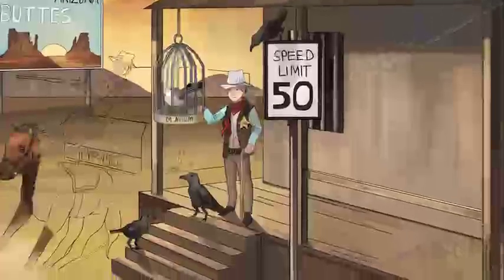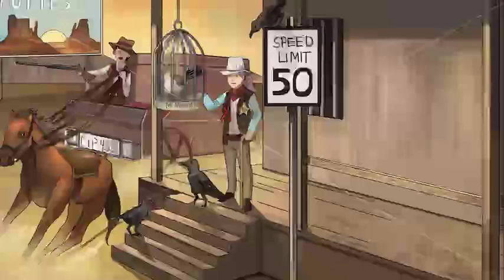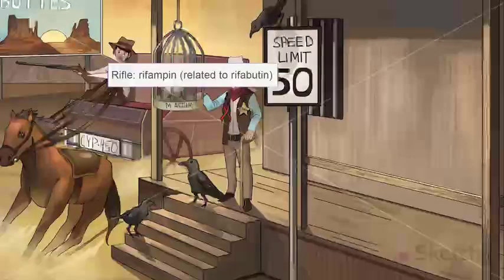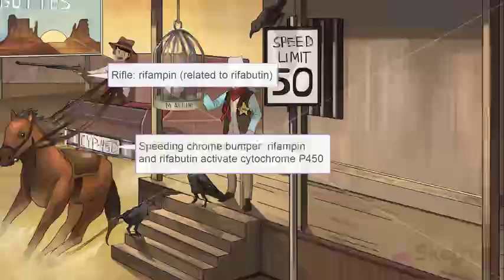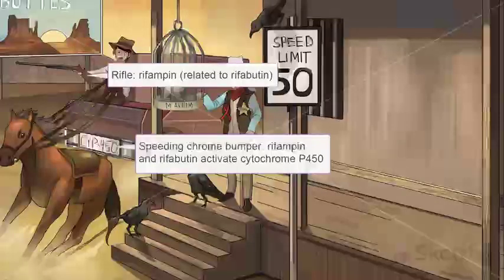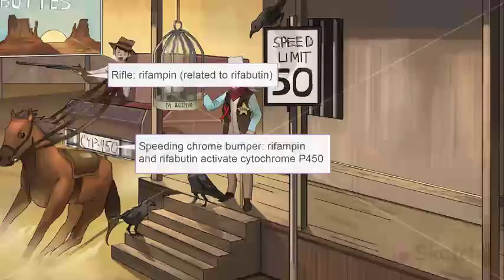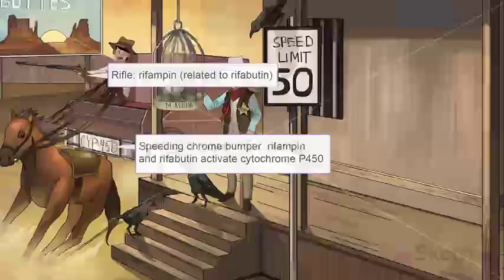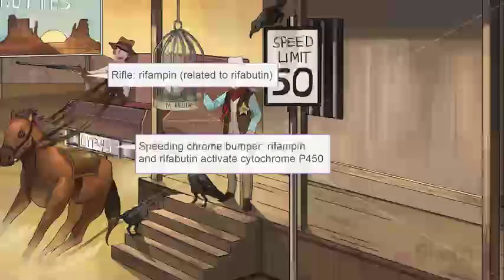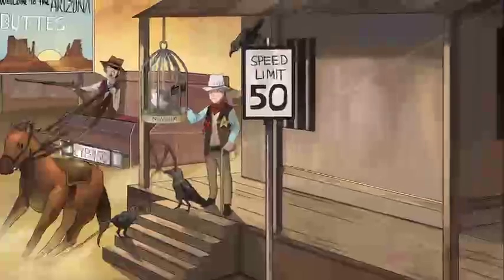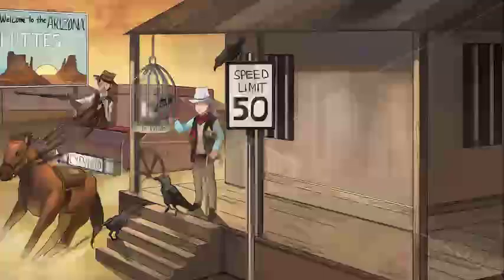Take a look under the billboard. We can see our rifampin rifle expert, as well as the cytochrome P450 carriage, to remind you that, like rifampin, rifabutin is an activator of the cytochrome P450 system. However, rifabutin is a less potent cytochrome activator. This is represented by the driver of the cytochrome carriage, as he pulls back on the reins, bringing the horse to a screeching halt, probably because of this town's strictly enforced speed limit.